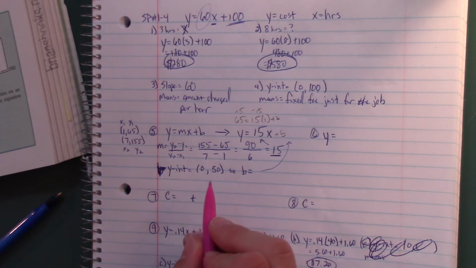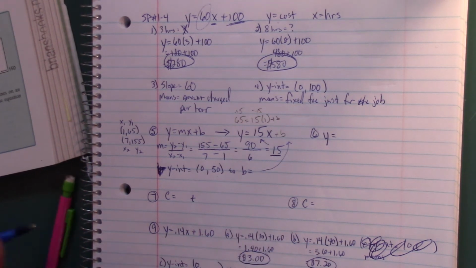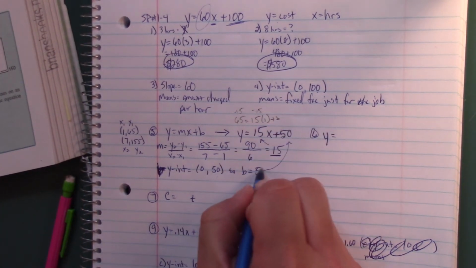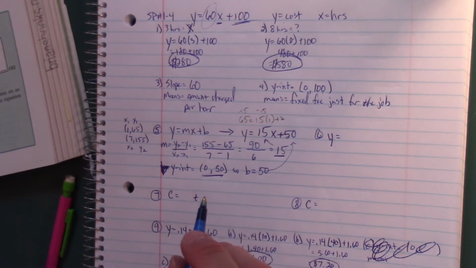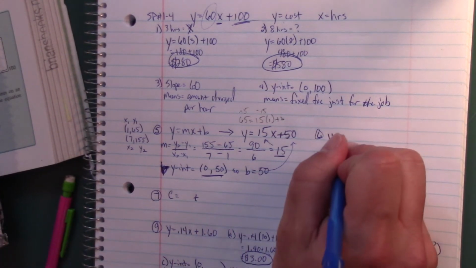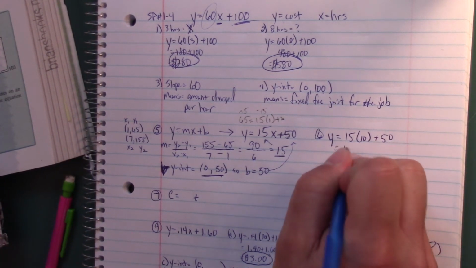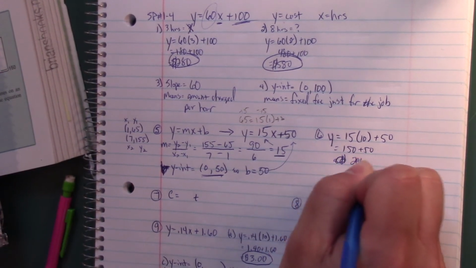Now, it actually happened that in the graph you can see it's 50, right? But this is how we can do it when we can't see it. We're going to have a problem like that later. So I'm going to replace that plus b with a plus 50, because again, b is 50 because that's where it crossed the y-intercept, right? And again, we can find it by plugging it into that formula. Now 6 says, write an equation to predict the number of soft drinks sold in 10 weeks. Well, then 15 times the number of weeks, which is 10, plus 50, gives you 150 plus 50, which is, of course, 200 drinks.